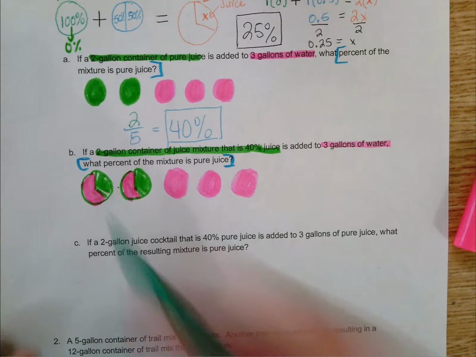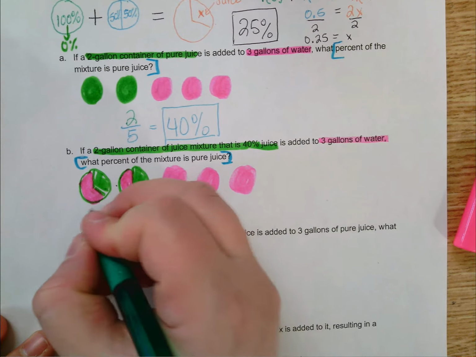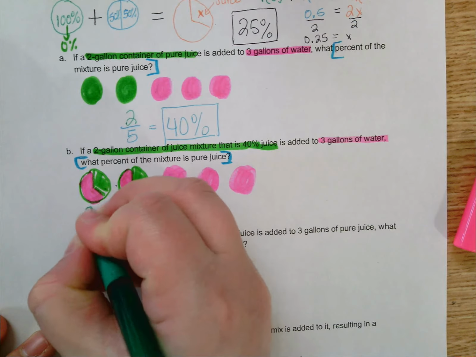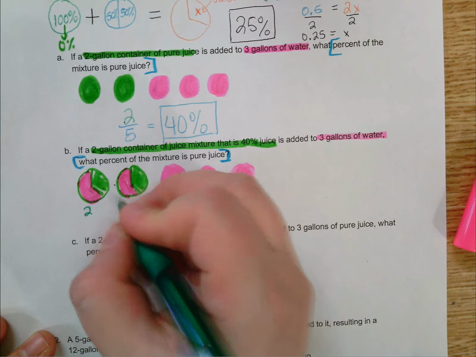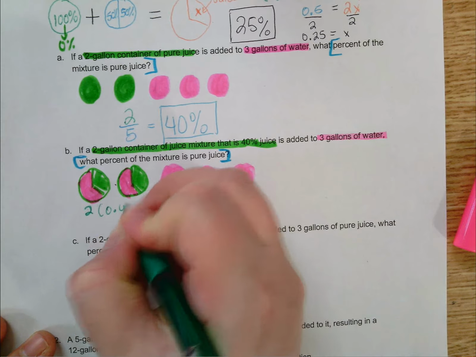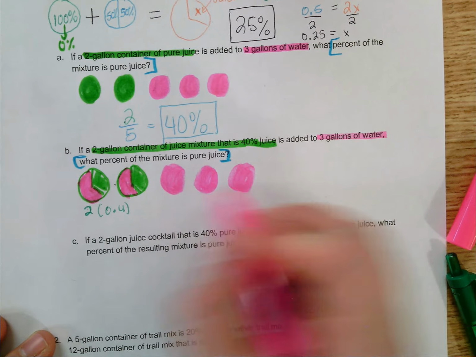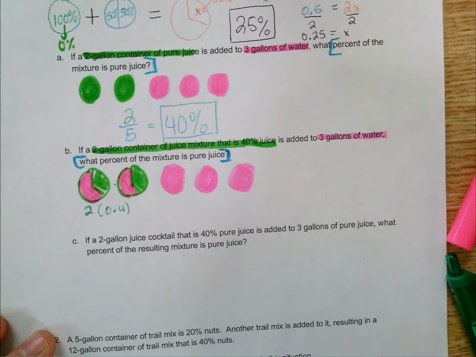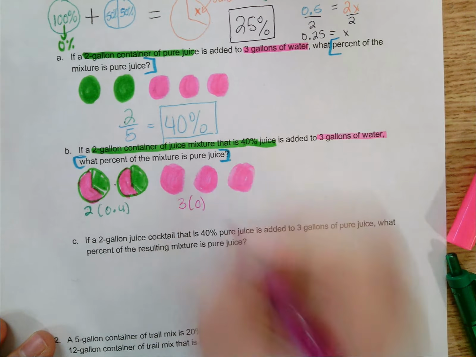So, these circles over here, there are 2 of them, and they're each 40% juice. So I have 2 sets of 40%. So I'm going to take 2 times 0.4. These ones, there are 3 of them, and they're each 0% juice. So I'm going to take 3 times 0.